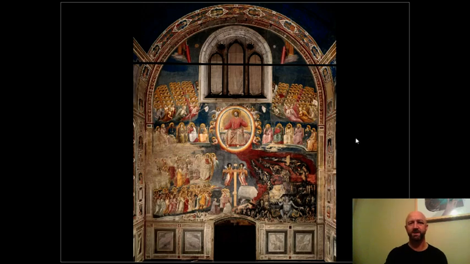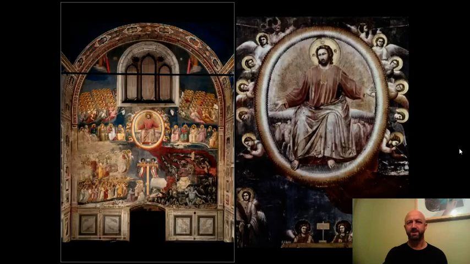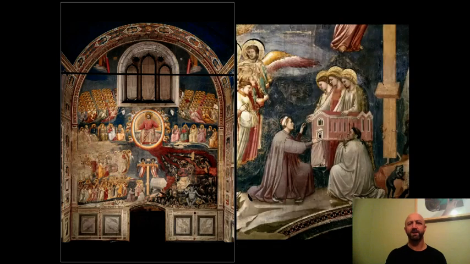So let's get up close here on some of these scenes. Christ, notice that he's looking a lot more naturalistic, looks like a believable body, lots of modeling or chiaroscuro here. He's still in a mandorla, and yeah, he's still in hierarchical scale. That's not very naturalistic. That's still a cast-off from the medieval period, but things are changing a little bit there.